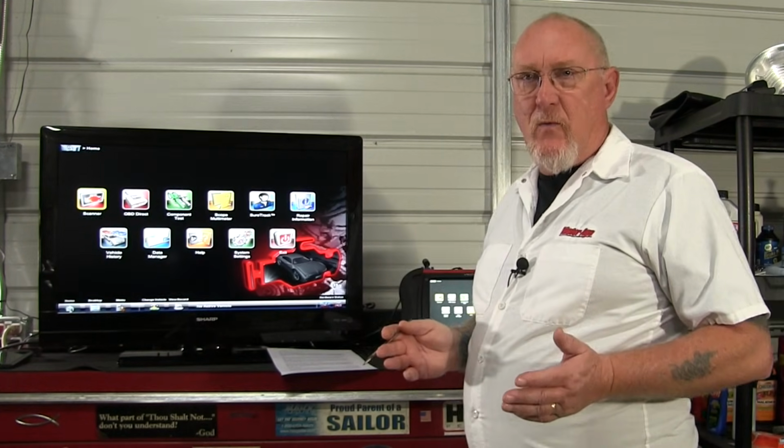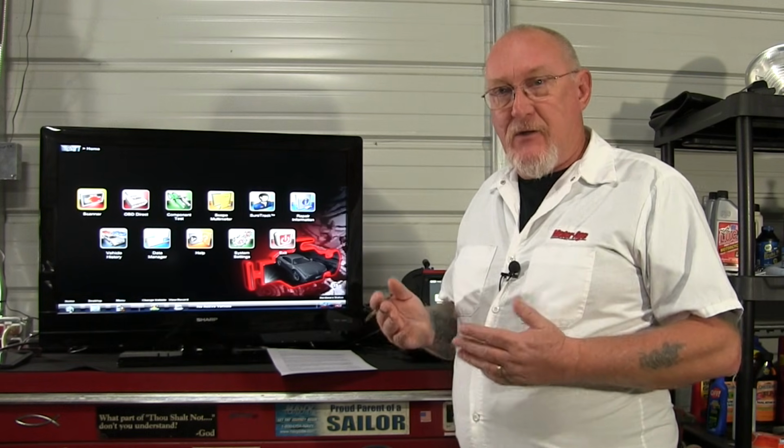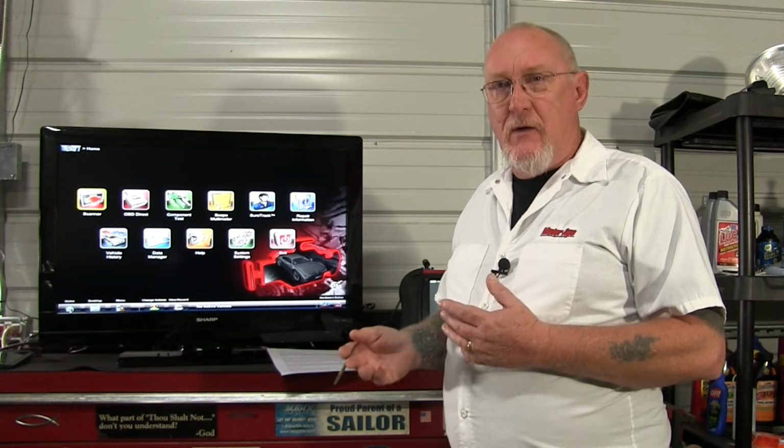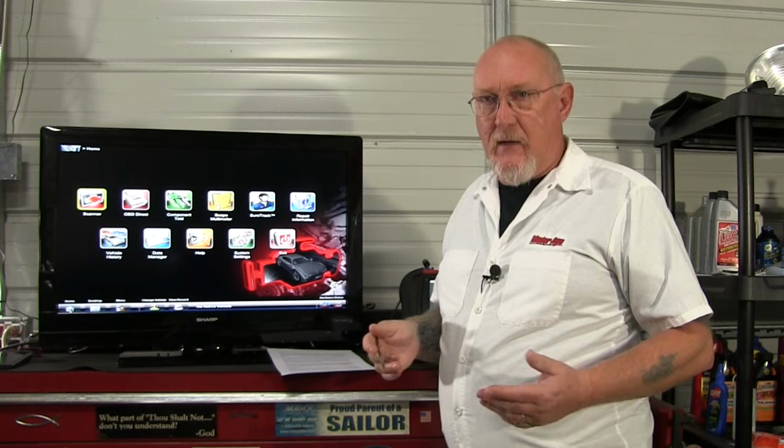Okay, the first one that we're going to use is the Snap-on Verus. Again, I'm not going to be able to show you every scan tool that's on the market, but I'm going to try to show you a couple of different ones. I just want you to see that, yes, number one, it is available on all of them. How it's laid out and the terms may be a little bit different, but if you understand what the modes are, you'll be able to find them and use them on whatever tool that you have in your hand.